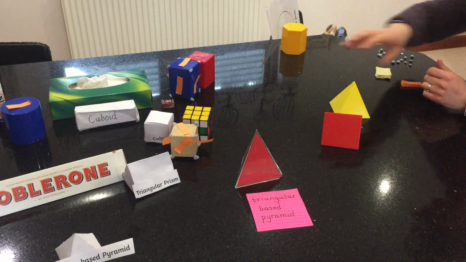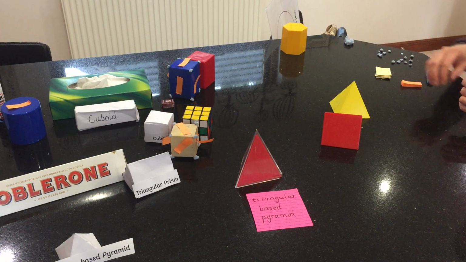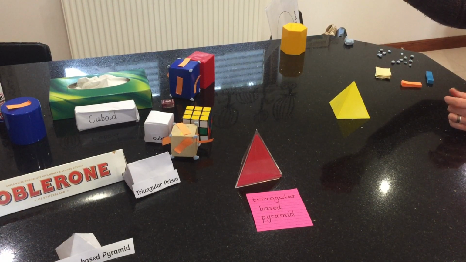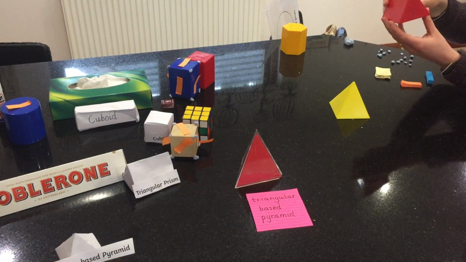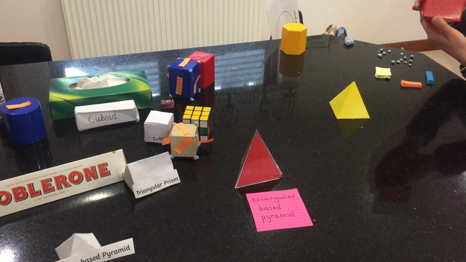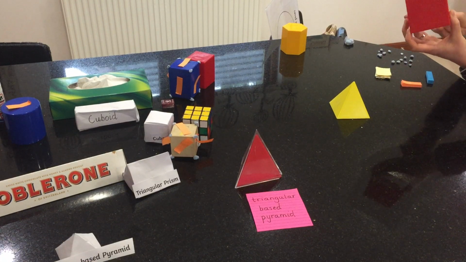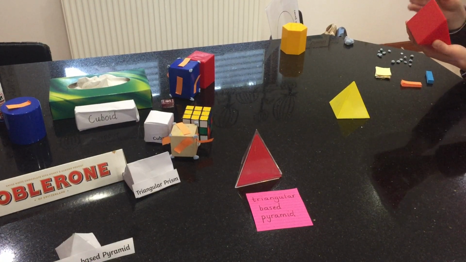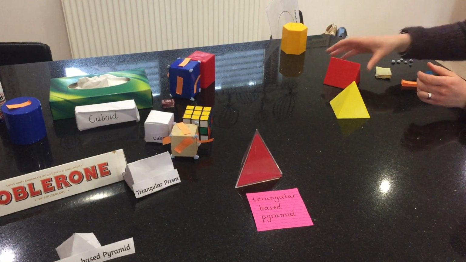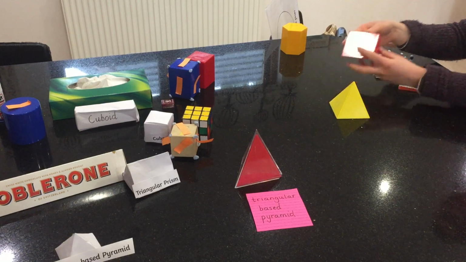We've got the two of them there. And then moving on to the triangular prism. Okay, triangular prism faces are made up of 3 rectangles and 2 triangles. Okay, and we can mark them with the post-it notes.